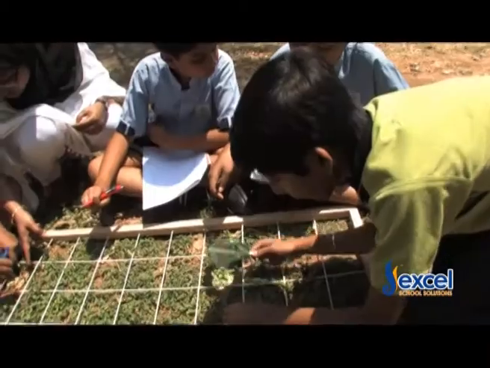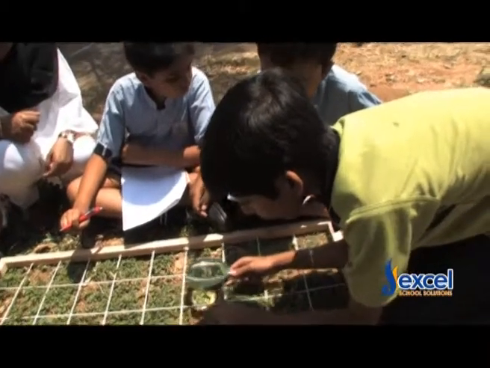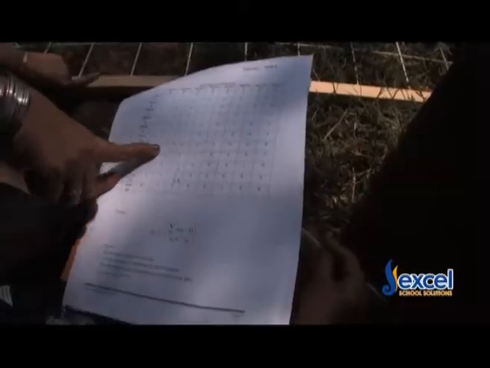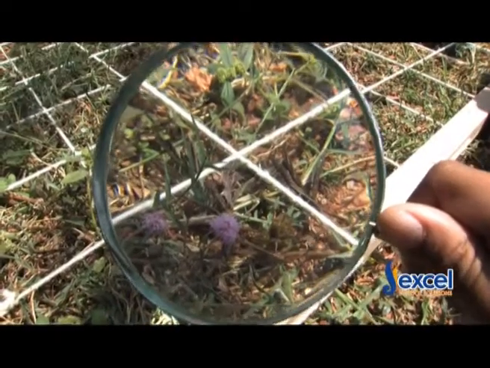As a part of the learning, they record various data points and are then made to calculate the biodiversity of the chosen area.